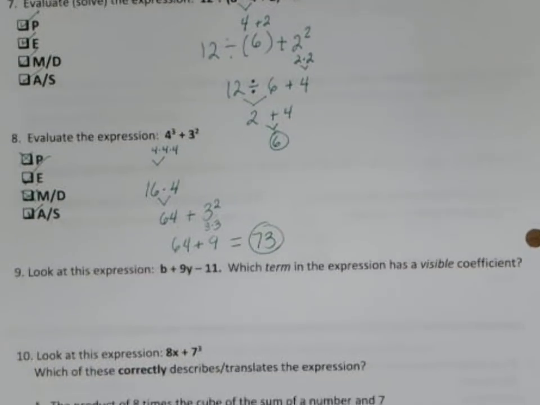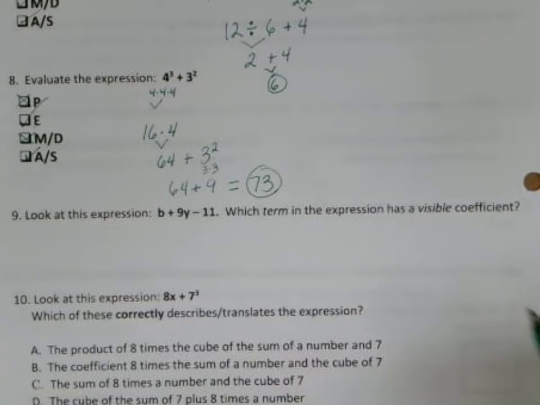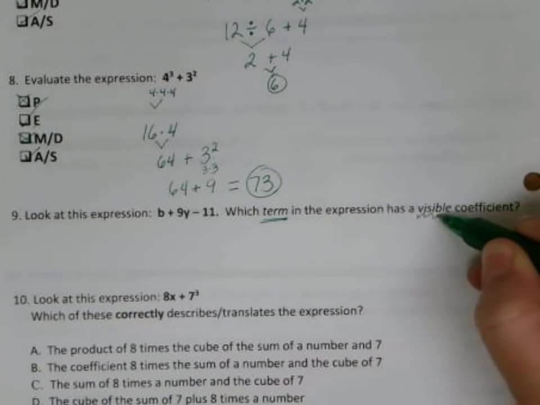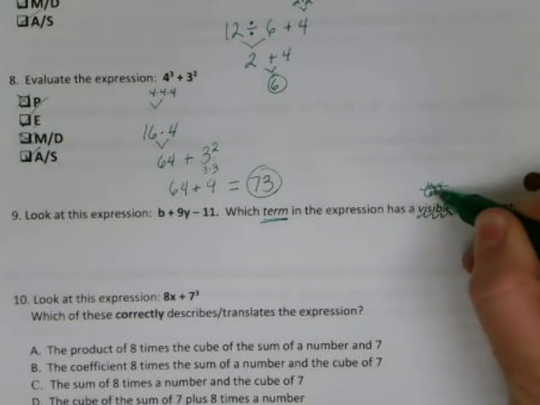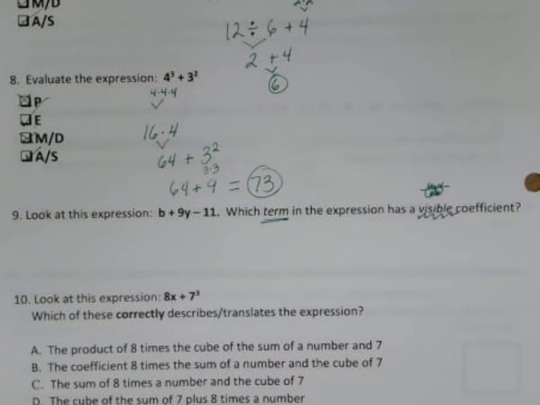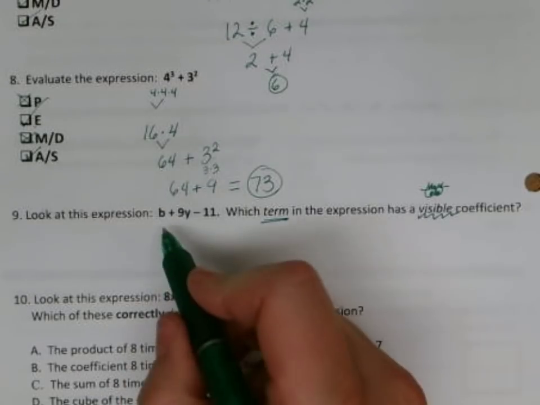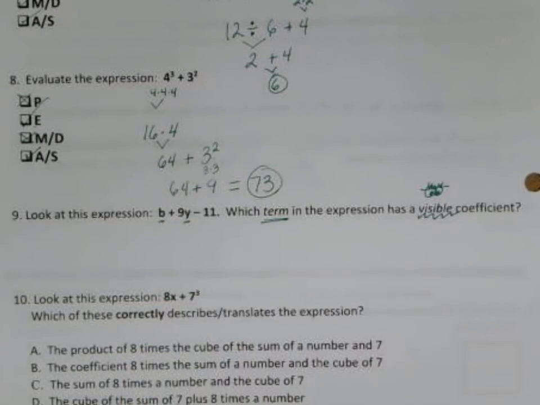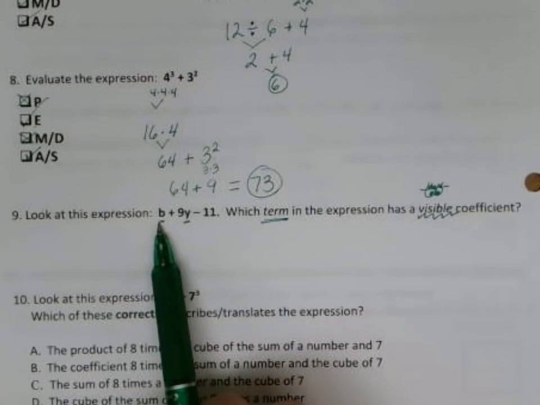All right, let's take a look at our next problem. We have number 9. It says, look at this expression: b plus 9y minus 11. Which term in the expression has a visible, meaning you can see it, coefficient? I have b plus 9y. Those are the only two that have a variable. So now, does term 1 have a visible, meaning I can see it, coefficient?